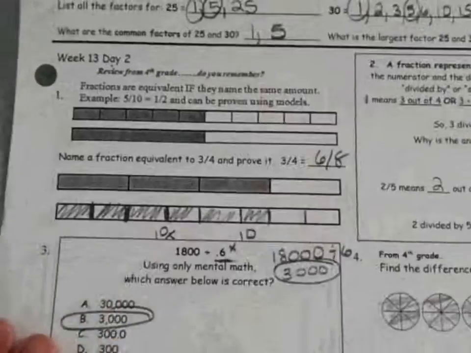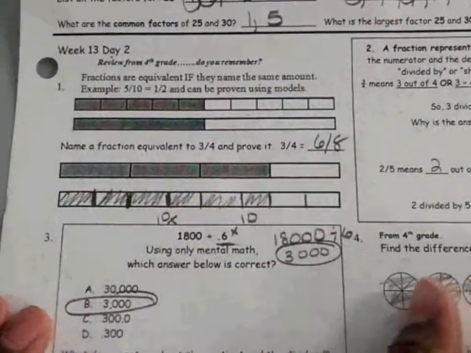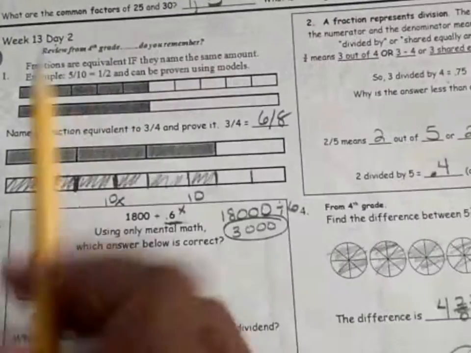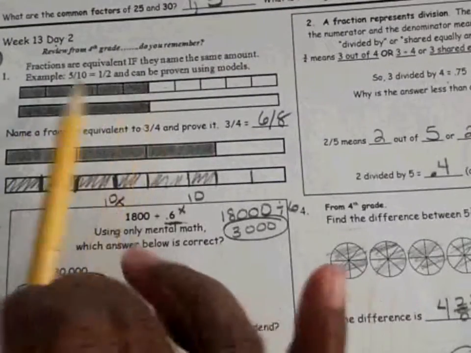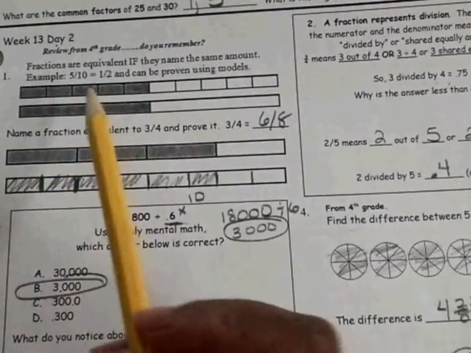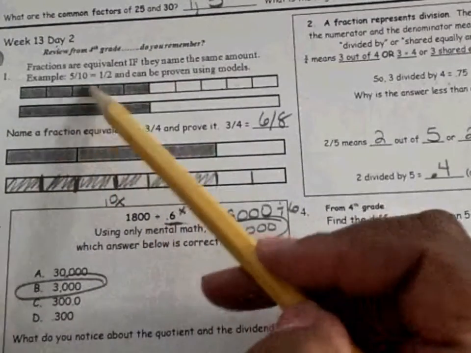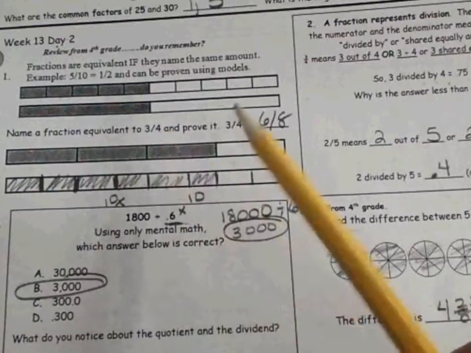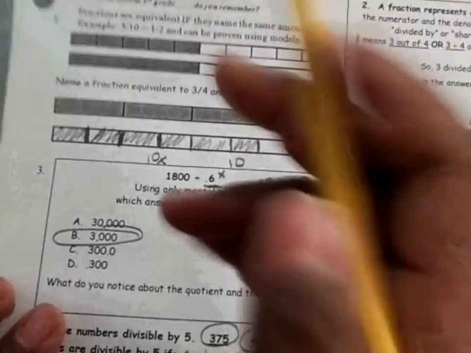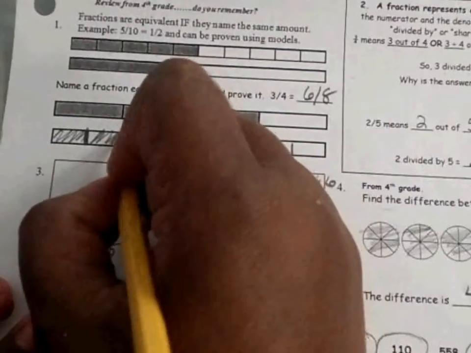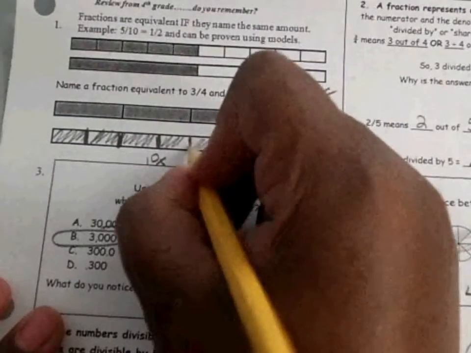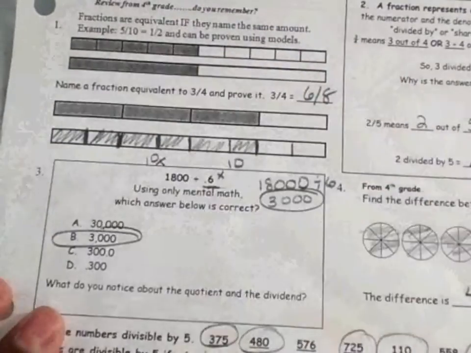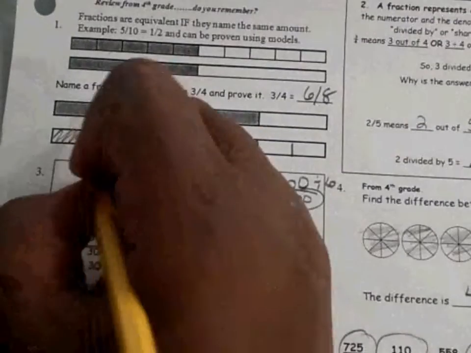Good. All right, day 2, I have a model. So I split up a half into tenths, and I showed equivalents by shading in 5 of those tenths. Now I'm going to do the same thing with 3/4 and prove how it could be equivalent. So what I did is I split this up into fourths, just like that, to follow this model. And then I split these fourths into halves.